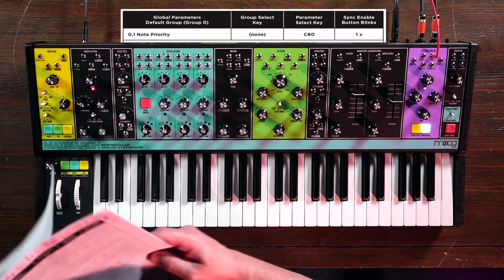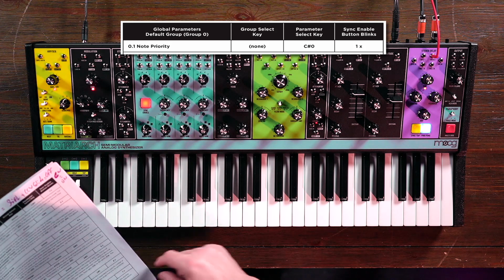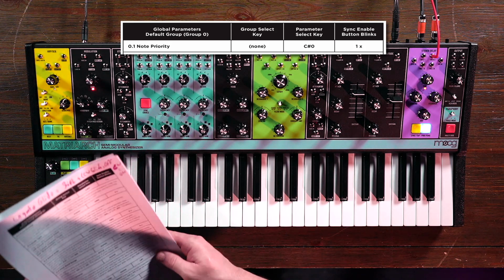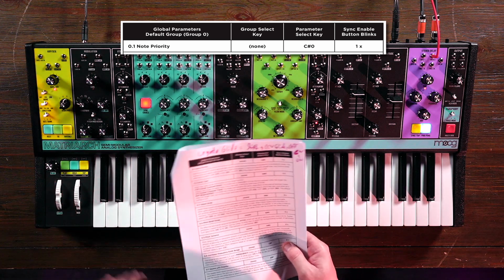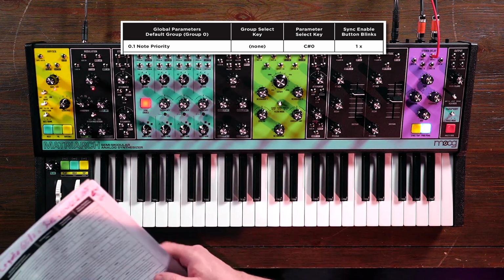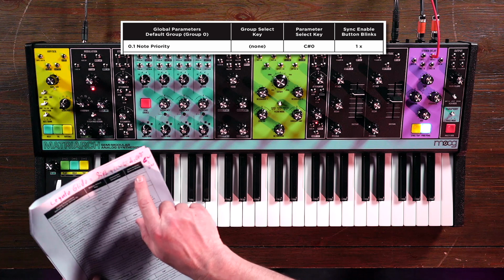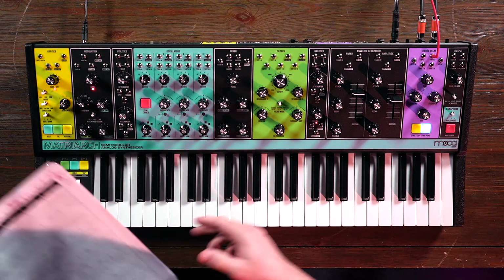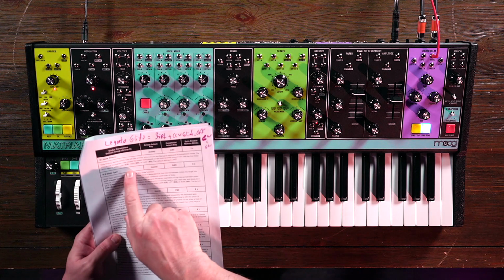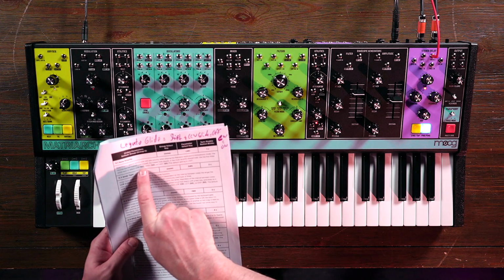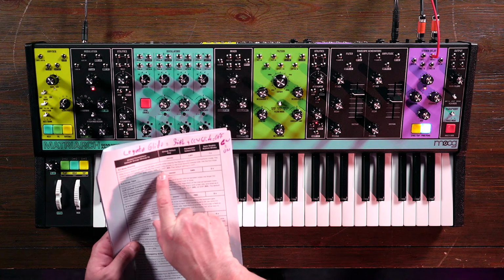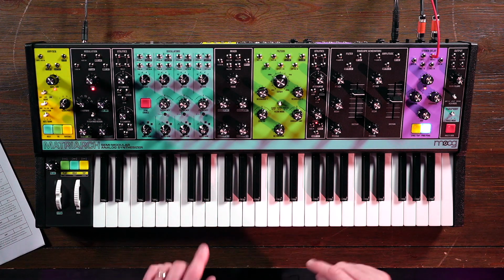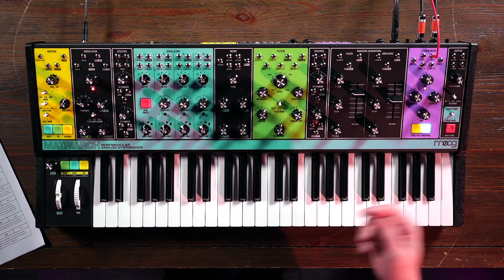So I go to the next page, and the very first thing is note priority, and it tells me the parameter select key is C#0, which they're calling this key here. So if I press it, it's saying sync enable button blinks 1 time, and sure enough, there it is, 1 time with some space in between. And it's telling me that I can press either C0 for low, D0 for high, or E0 for last. And you saw how only notes lower than the note I was holding would trigger.